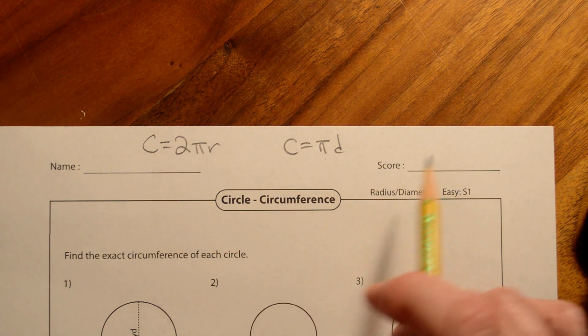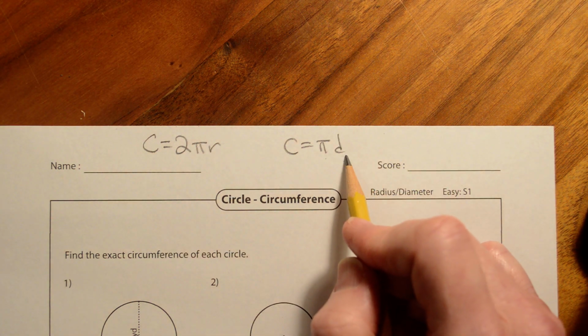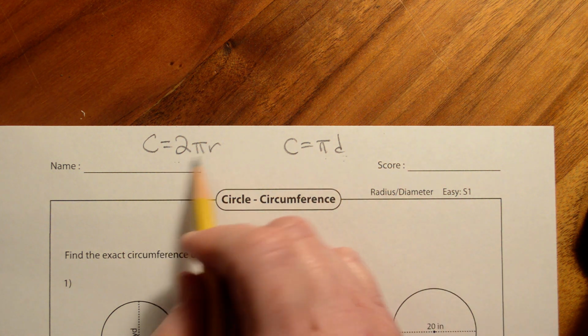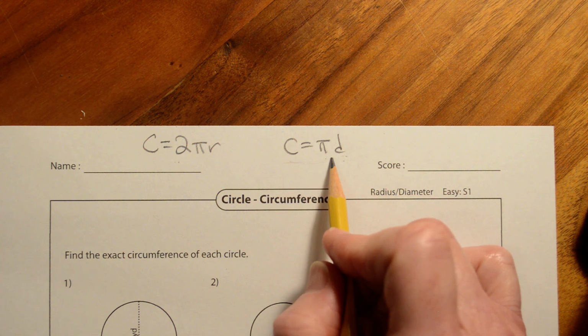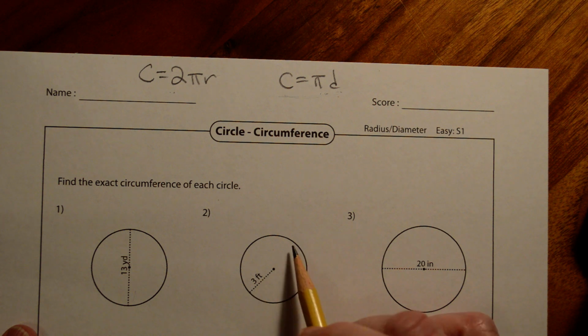I would say if you had to memorize one, I would choose that one to do, although it doesn't really matter. I think that one's the more popular one because most often you're given the radius. But I think if you only had room in your brain for one, I would choose that one because it's easy to double a radius to get a diameter.